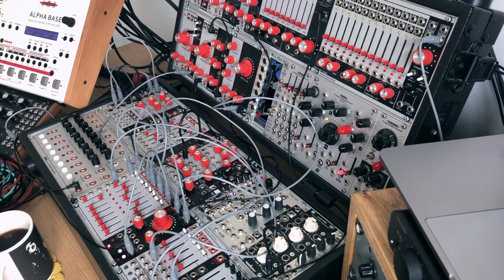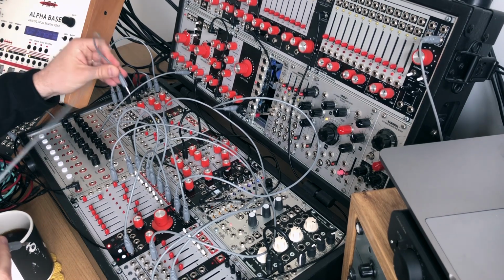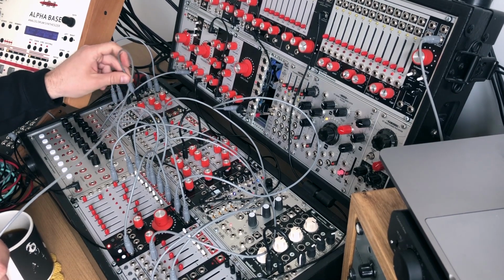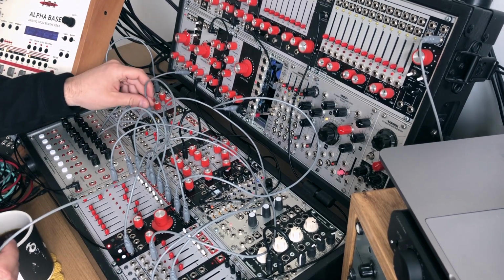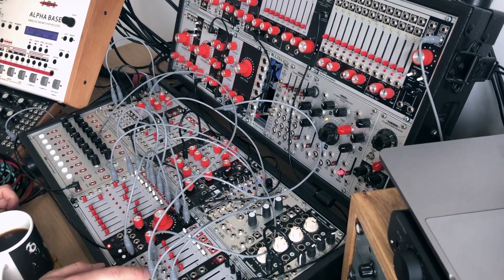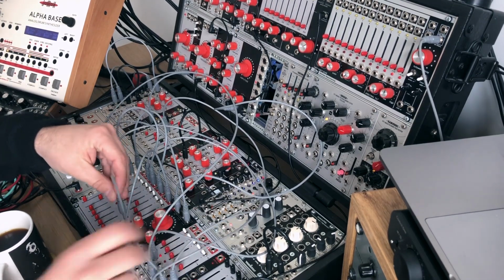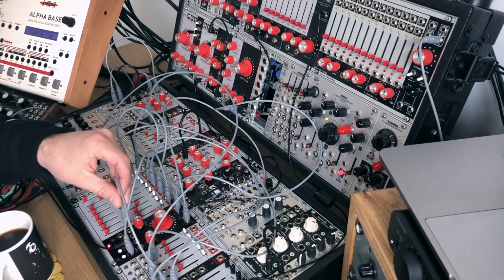so you can use it like, let's take an output from the quantized random of the random sampling, put it into the second signal selector, and then put it into the CV input of the time.